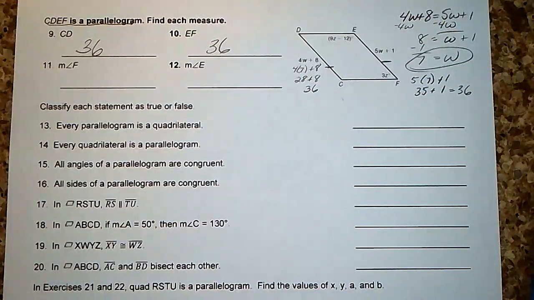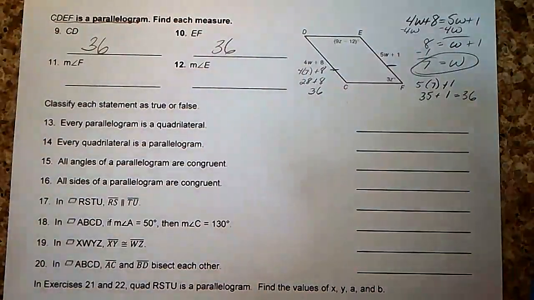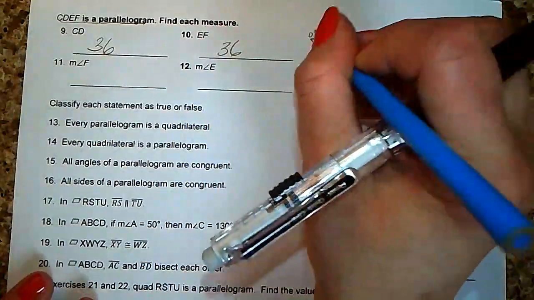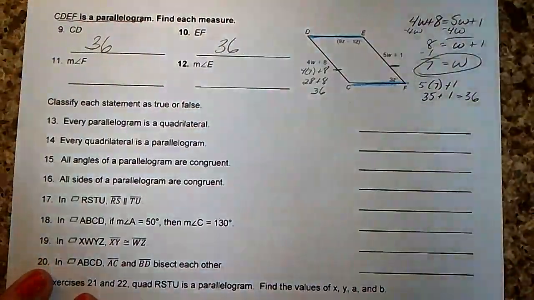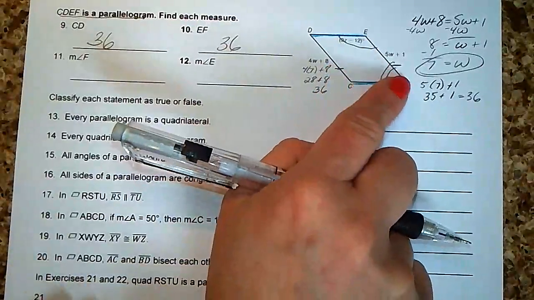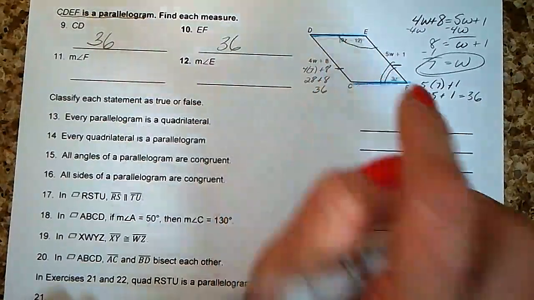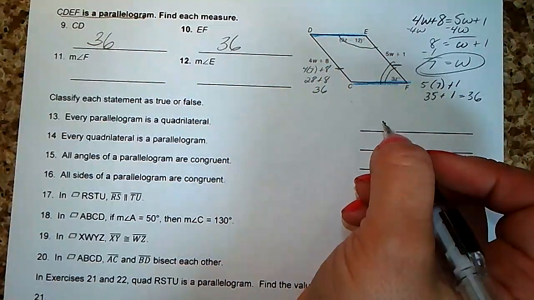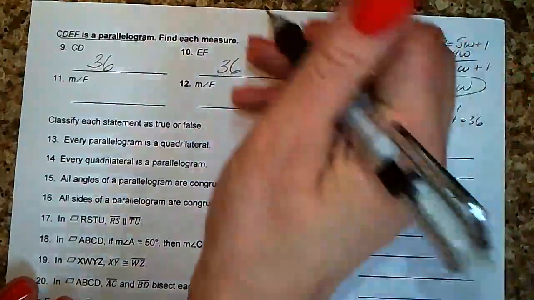All right, the next one's the measure of angle F. We have to find z there. How are we going to find z? Well, again, remember, this is a parallelogram. So this and this are parallel, which means this angle right here and this angle right here are same side interiors. Remember we said consecutive angles are supplementary, one angle right after the next. So those two angles right there have to add to 180. So I'm going to do that work up here. This is for number 11.